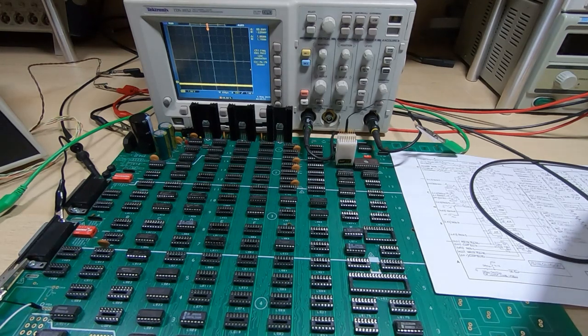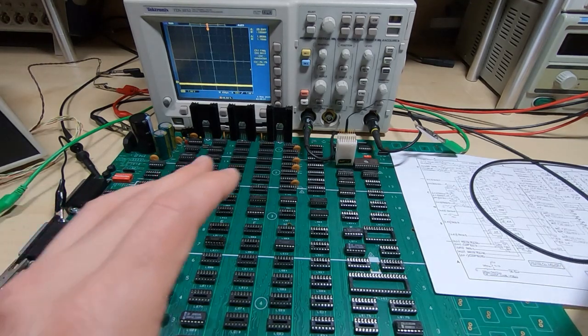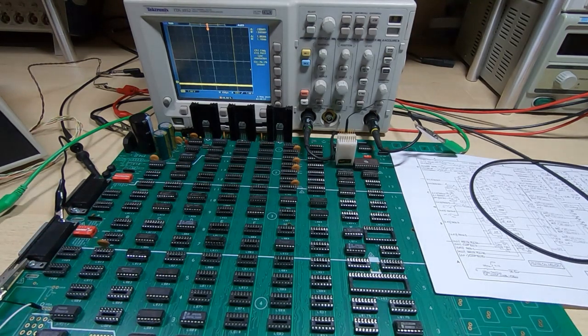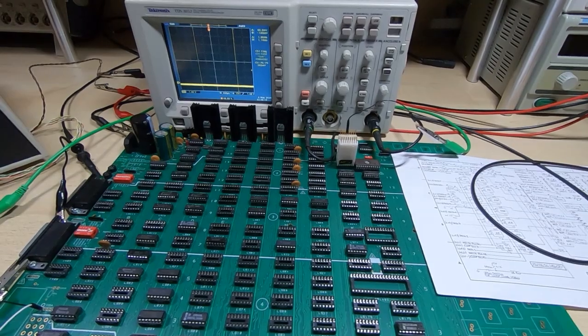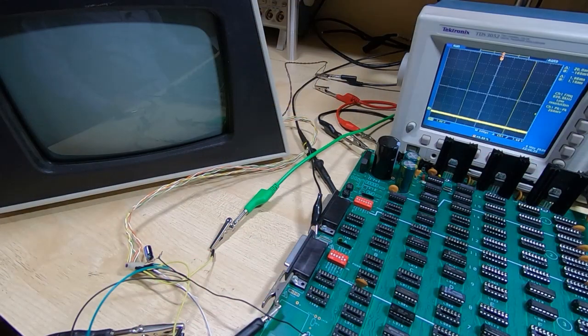The power for the monitor is coming from the bench supply separately. Normally it would be supplied off this board, but it's just easier at the moment to run it from the bench supply, and it's all hooked up. So I've got a ROM fitted that should give us the all zeros or all one bit pattern. So I'll just move the camera again so you can see the monitor, and I'll turn the supply on.